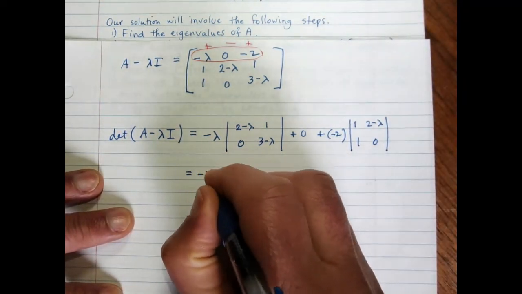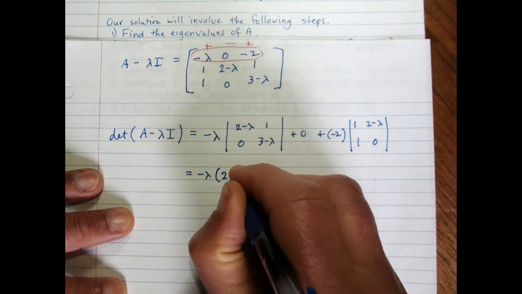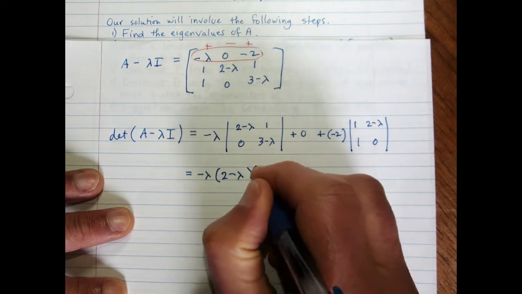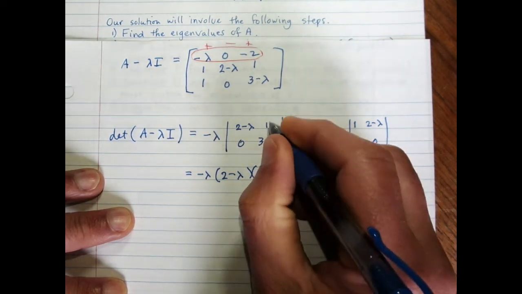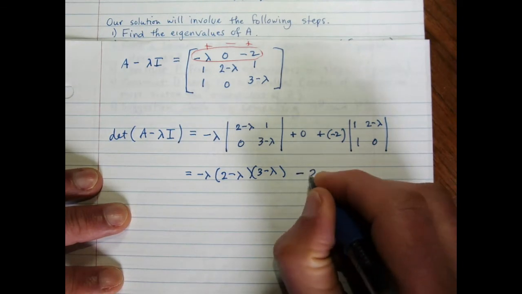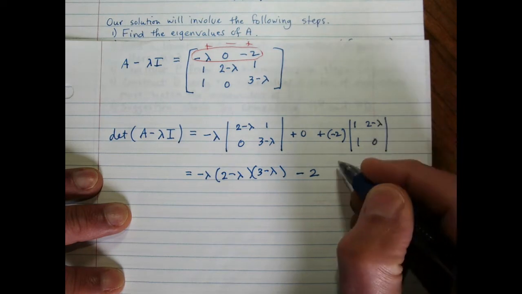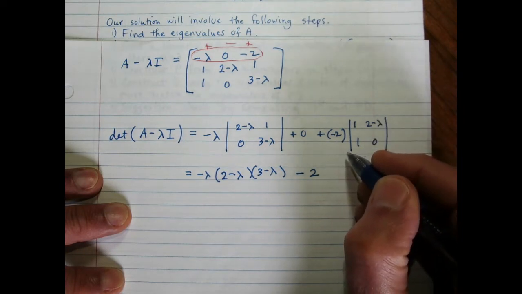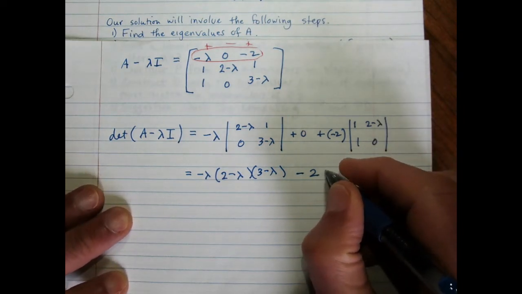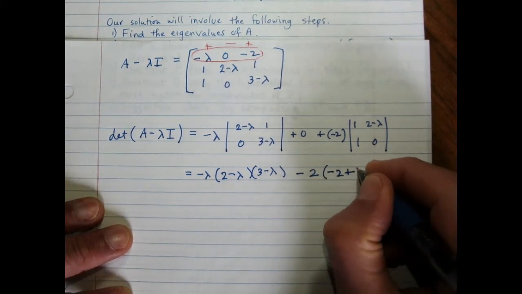So I have minus lambda times (2 minus lambda)(3 minus lambda), minus 0, plus a negative 2 times 0. I think it's going to be minus 2 minus lambda.